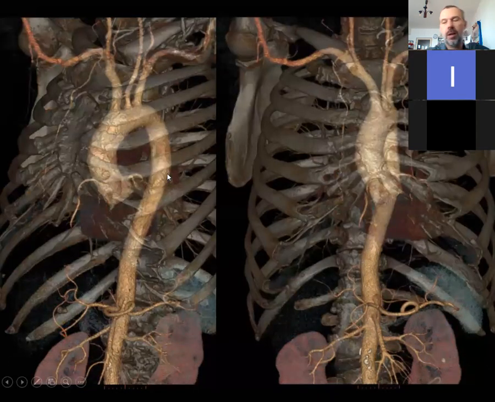So here in this 3D reconstruction, we just add the ribs, so it is not so easy to see the branching, but you can nicely compare the branching to the bony structures which we have there.